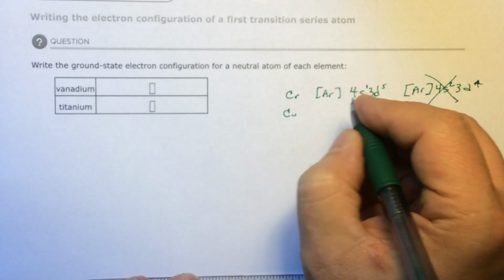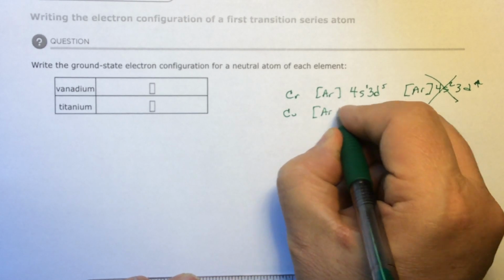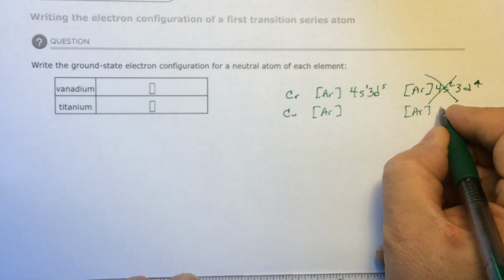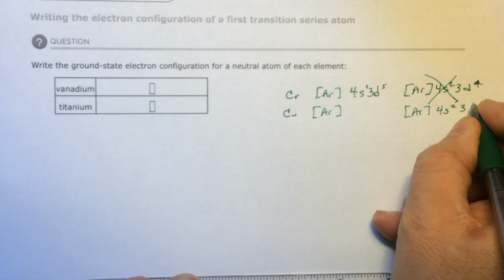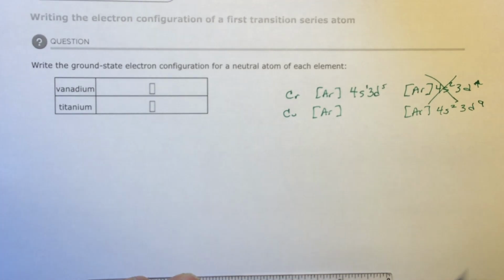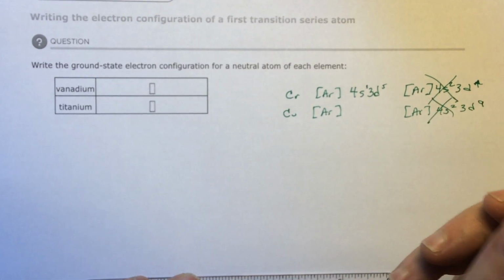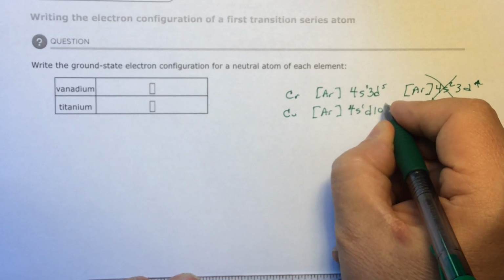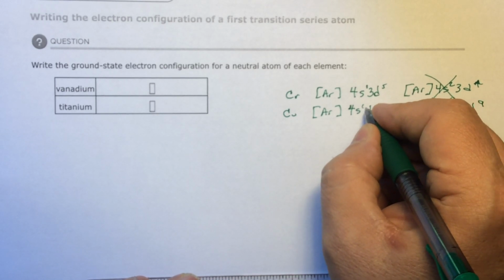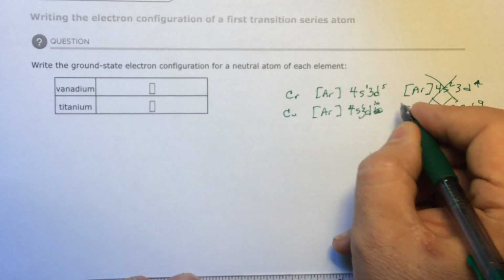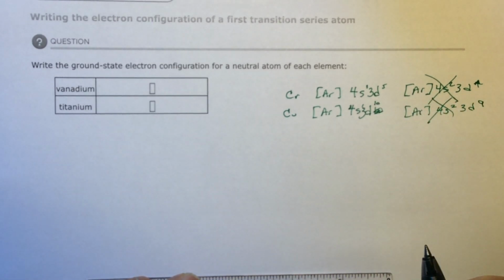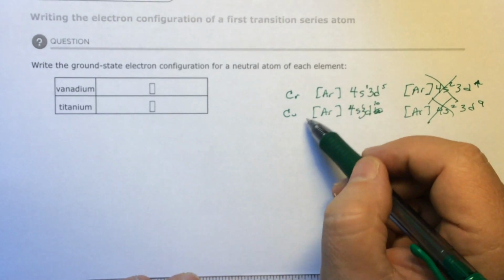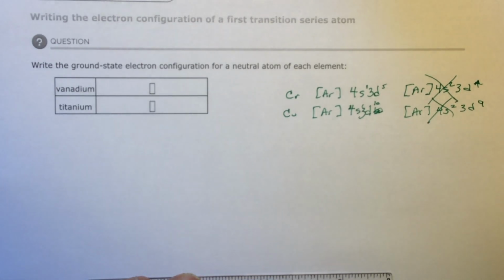Likewise with copper, even more so with copper, I guess, it's argon, and it should be argon 4s2, 3d9. But you're not going to see that. You'll see instead 4s1, 3d10. These are your two exceptions. Anything that's not chromium and copper on this line is just going to be normal.